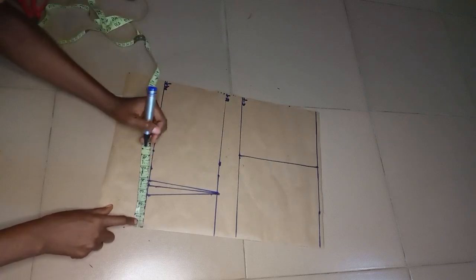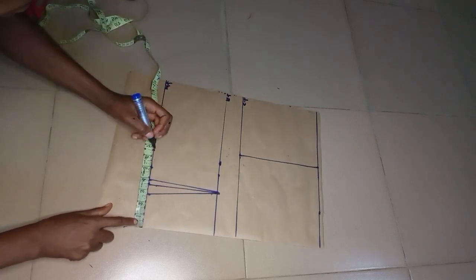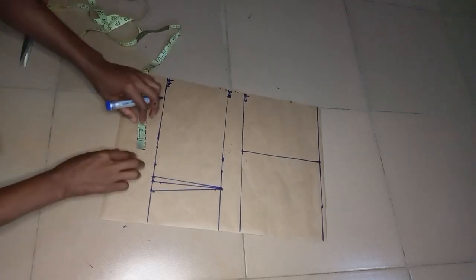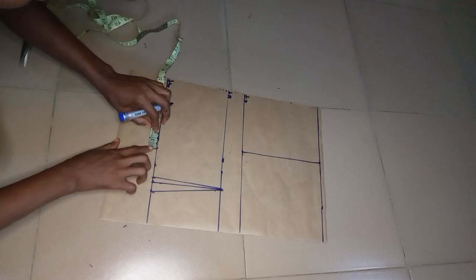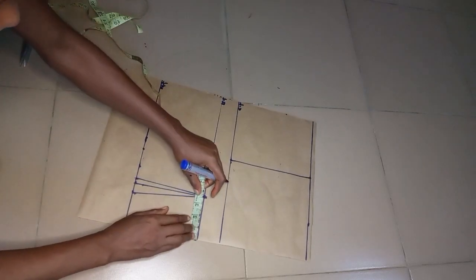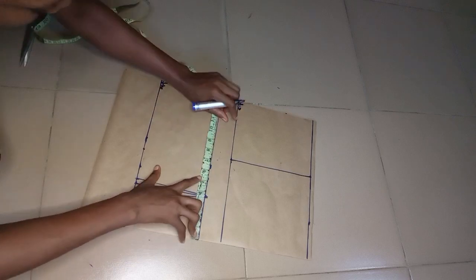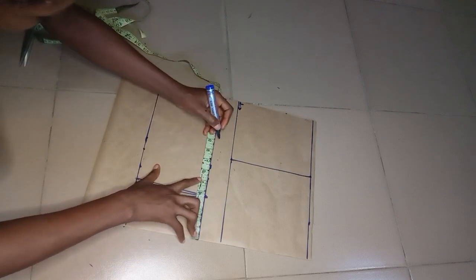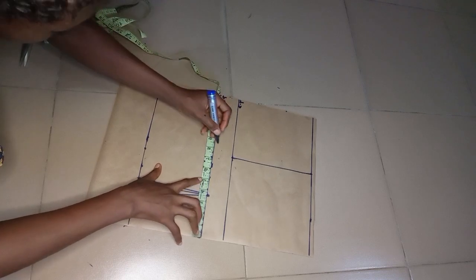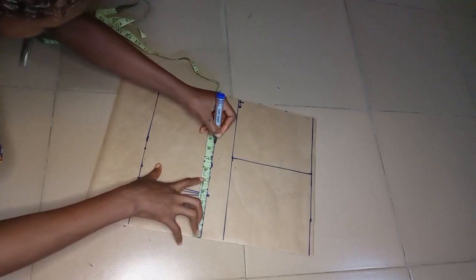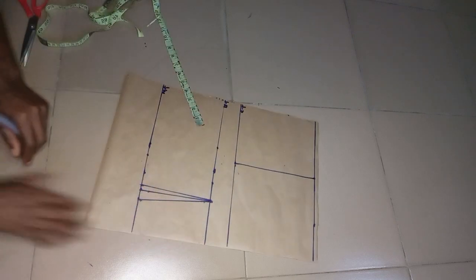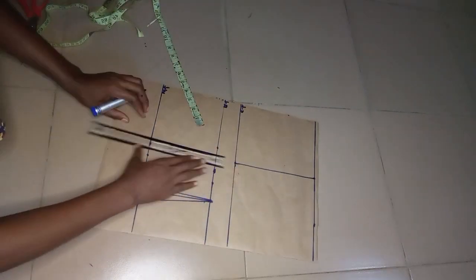So the next thing I'm going to do is to input my body measurement, my waist divided by 4, and then the 1 inch I took for my darts, I replace it, and then I'll come to the bust line, divide my bust by 4 as well. And then I'll connect the points together.